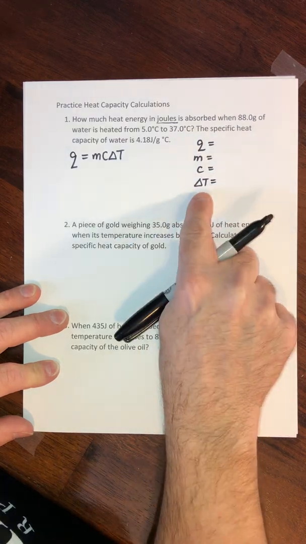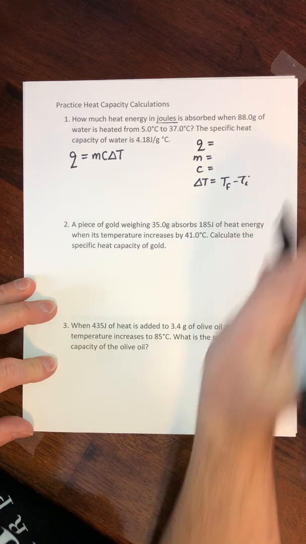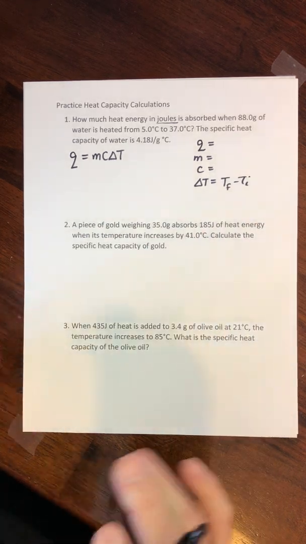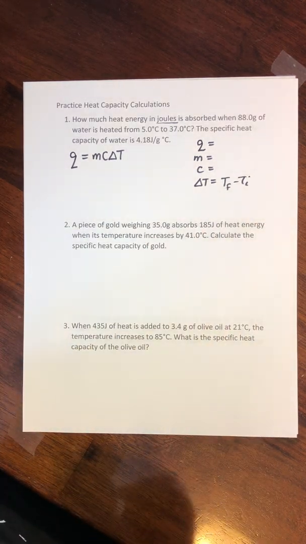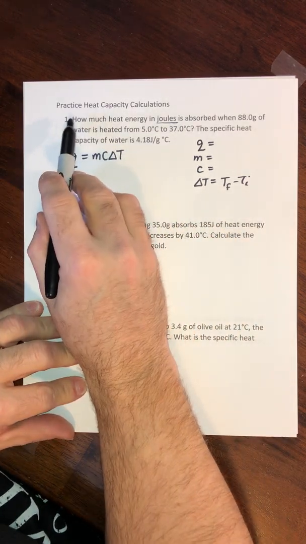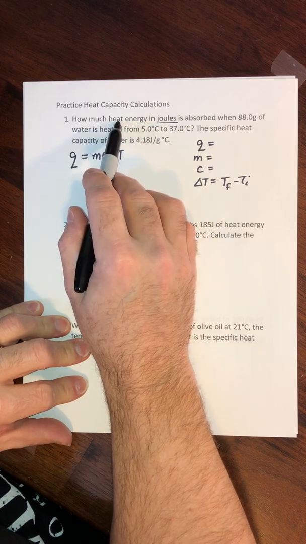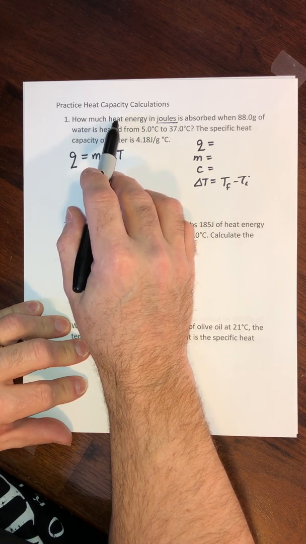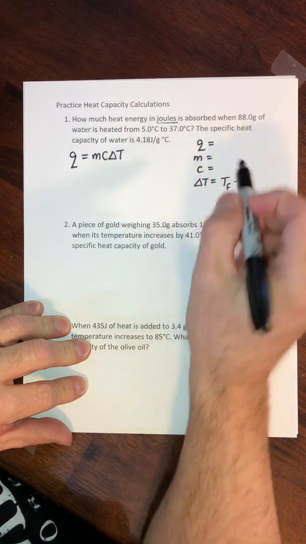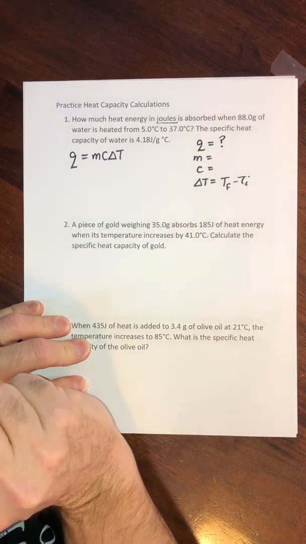And I say 5 because temperature really is T final minus T initial. And so that way I can identify which numbers I have and which ones I'm looking for. So if I'm looking at this, it's saying how much heat energy. Okay, the key word here is the heat. I'm looking for the amount of heat, and the symbol for heat is Q. So that's going to be my question mark. That's what I'm looking for.